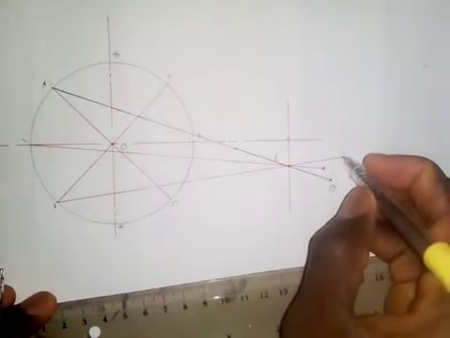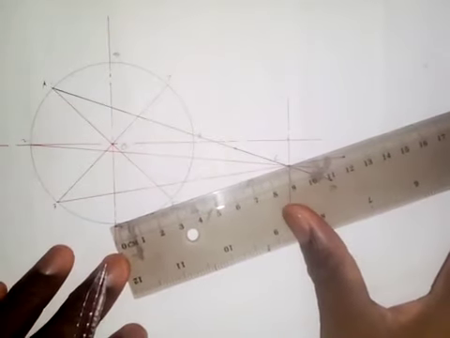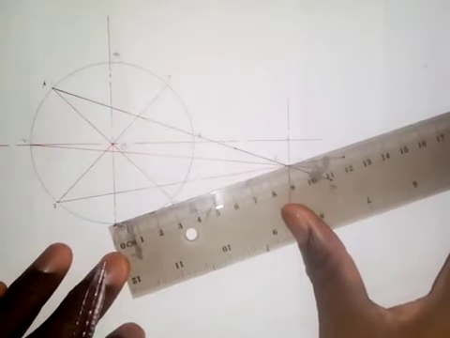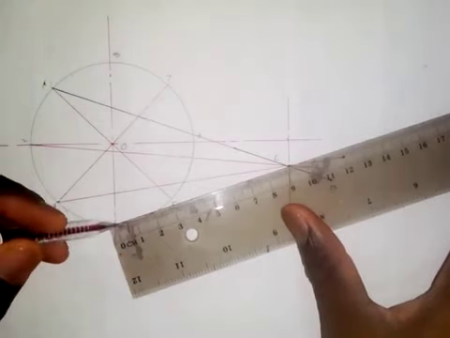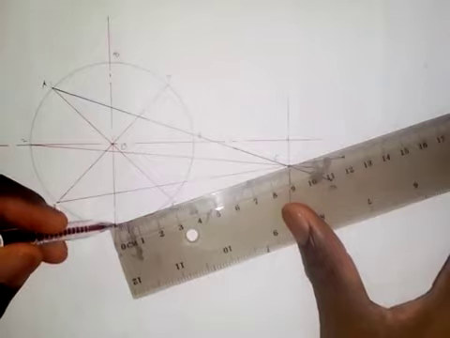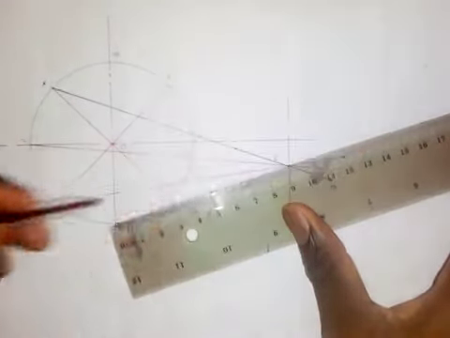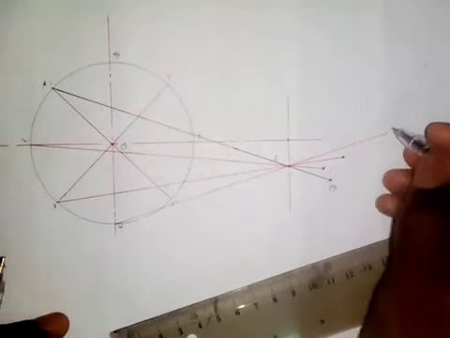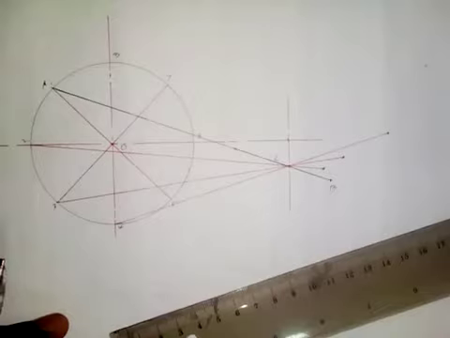Next, from 4 I will draw that line of 145 millimeters long. So it goes like this. This is 145, and I will take note of this point. I see that it is easy.